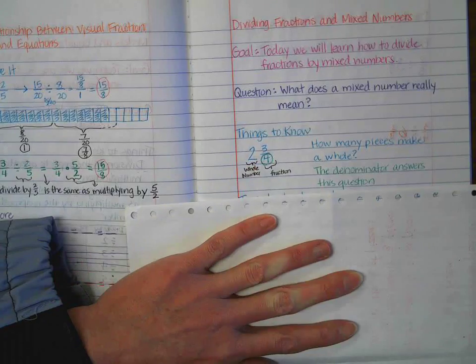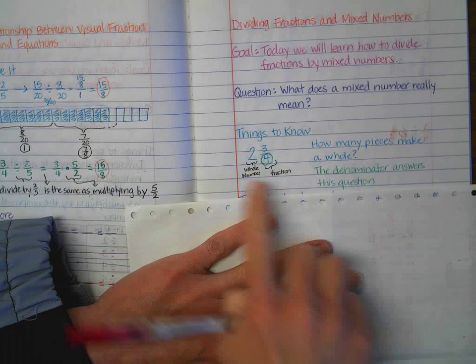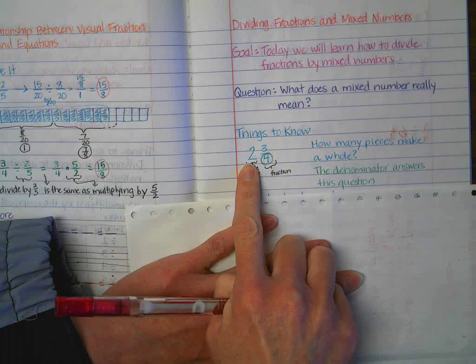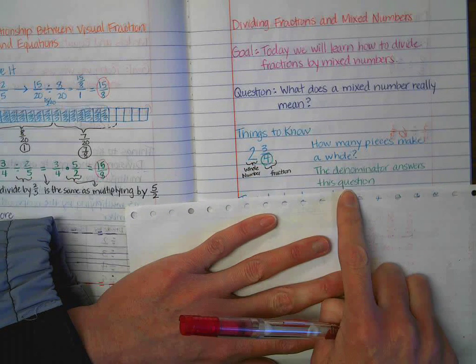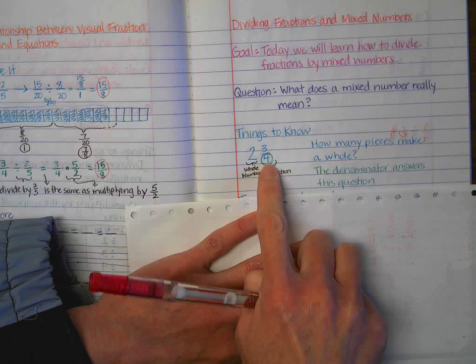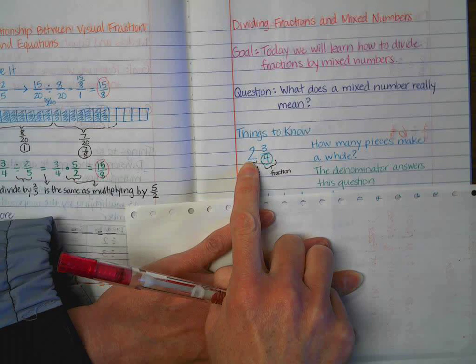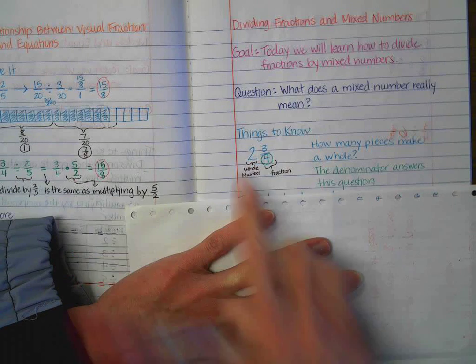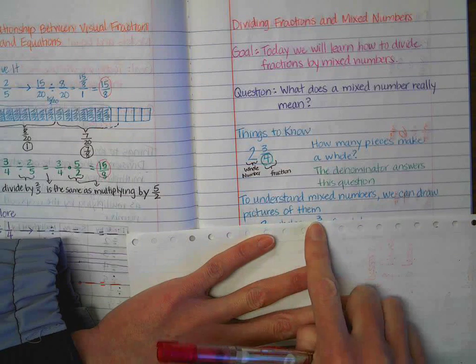And if you don't know the answer to that question, it's very common for you to not know because a lot of times I remember when I was in early grades, nobody ever explained this to me. But the way that you figure out the number of pieces that made that 2 is you have to look at the denominator. The denominator answers this question. So what we have to do is see how many fourths it took to have 2 wholes. So to understand mixed numbers, we can draw a picture of them.